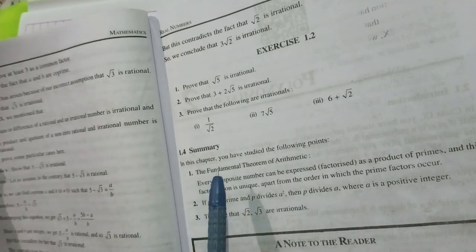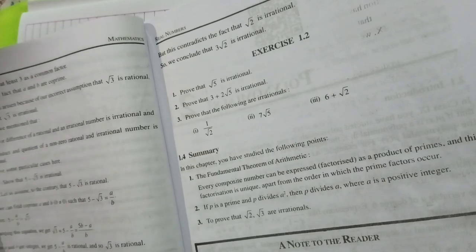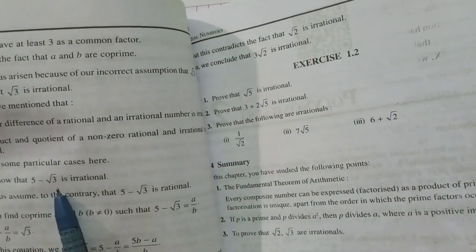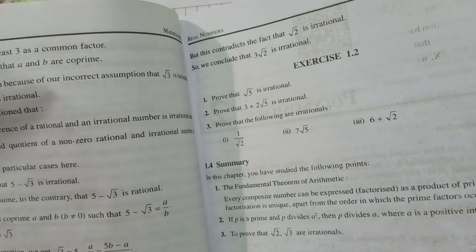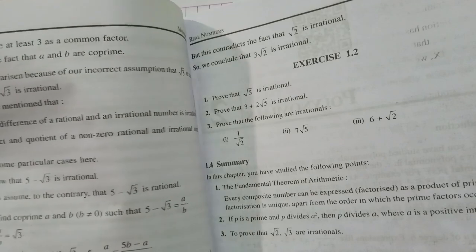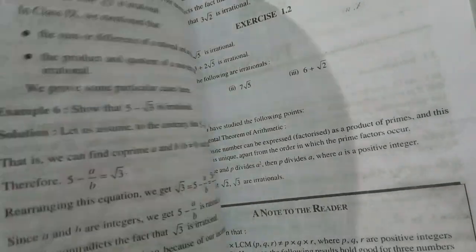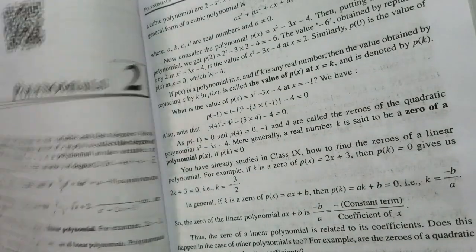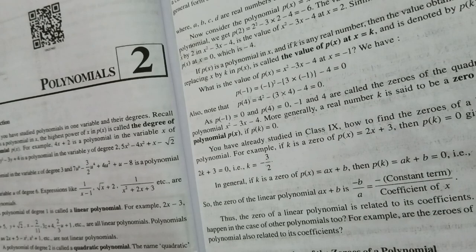And even in this year 2024, for 2 marks also they have asked to prove a number is irrational, that is, show that 5 minus root 3 is irrational; they asked it for 2 marks. And 3 root 2 is irrational, this is the mostly expected question. So you have to prepare from this chapter, the real numbers chapter.